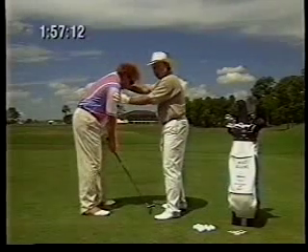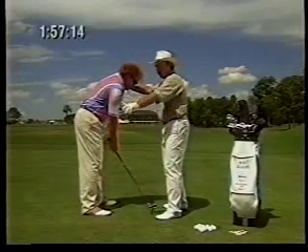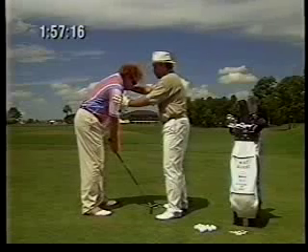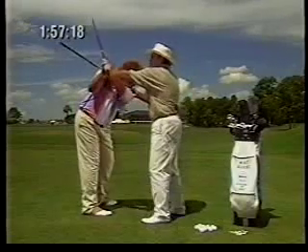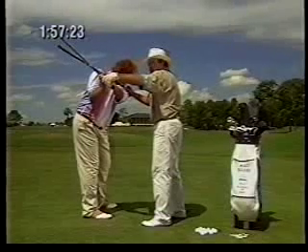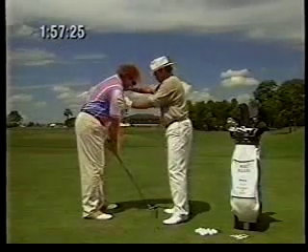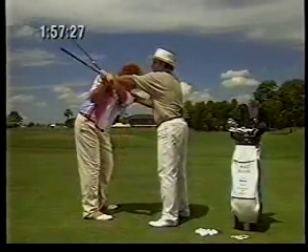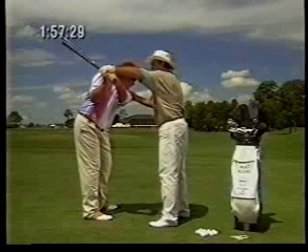Now, if he takes it back properly, his golf club should rest right on this shaft. Go ahead and take it back, Jonathan. Okay, that would be lifted above, and that would be ideal. That's the position we want to do it in. Okay, let's do it again. Okay, that is where the top plane should be.